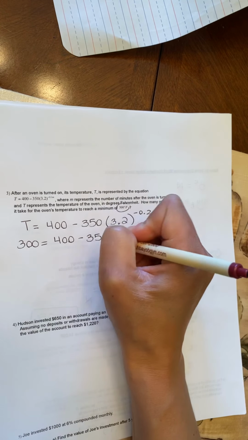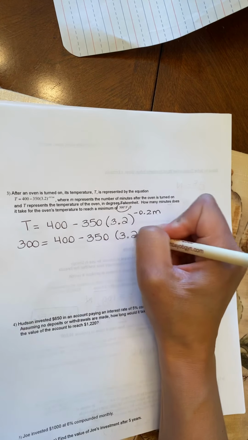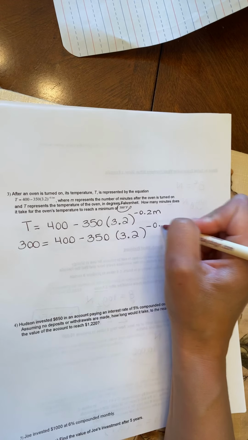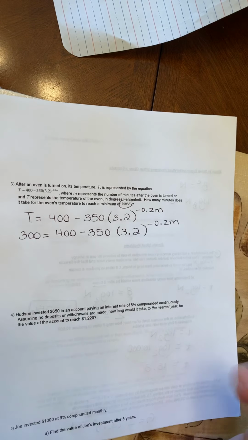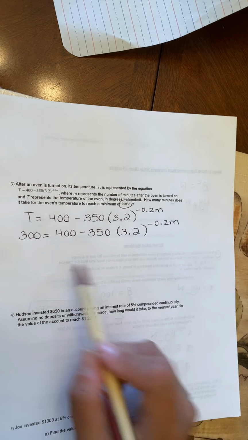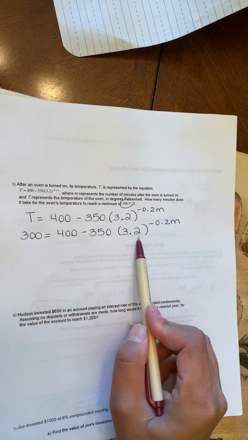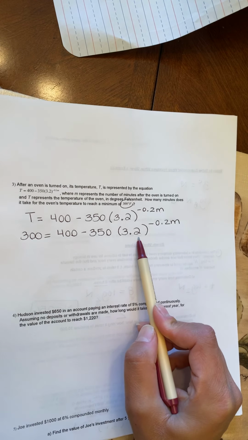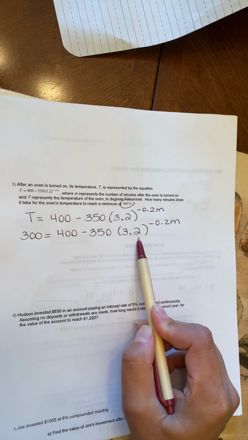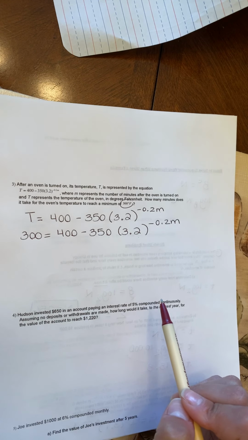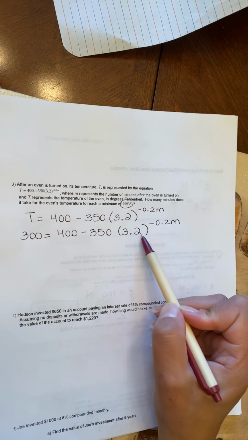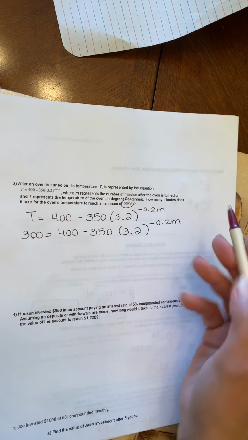Now, here's where the equations can start to get a little tricky. So my negative 0.2 m. If you notice, my exponent is my variable, and right now I have a whole bunch of numbers in front of it.